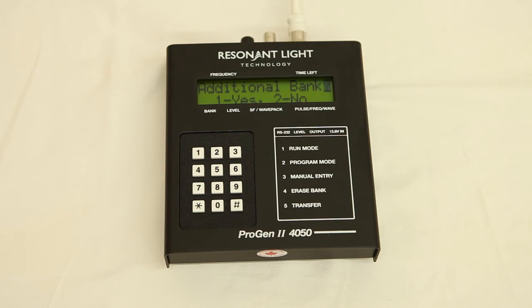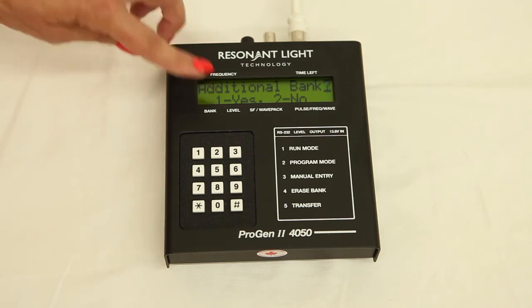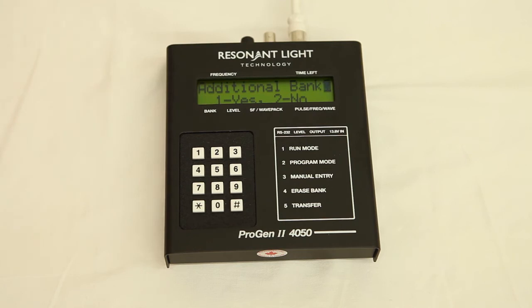The Progen will now ask you if you'd like to run an additional bank by pressing 1. This would add a second program that would run if the first finished. You can add as many banks as you like, pressing 1 each time to add another. For this tutorial, we'll only run the single bank, so press 2 for no.